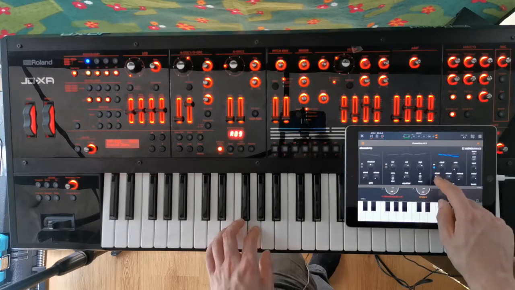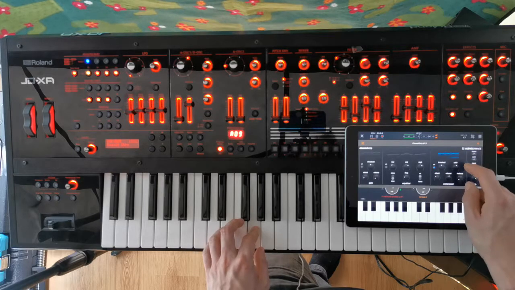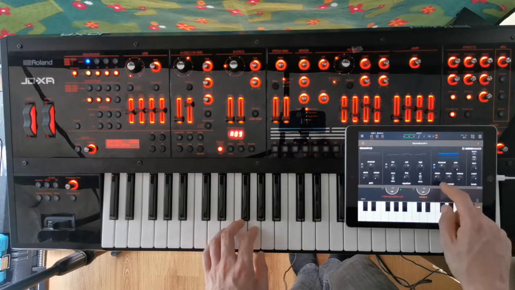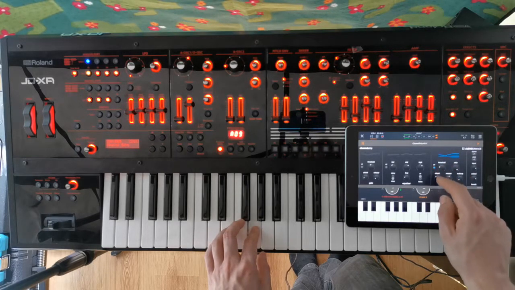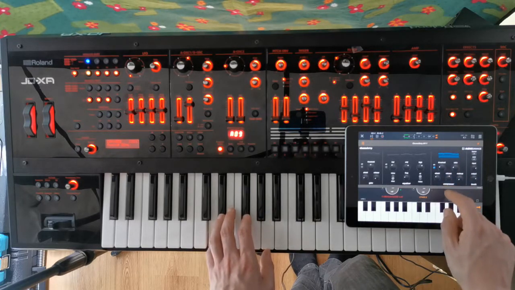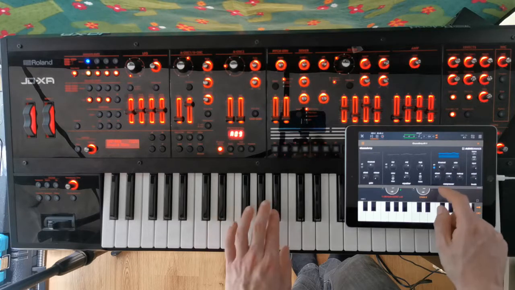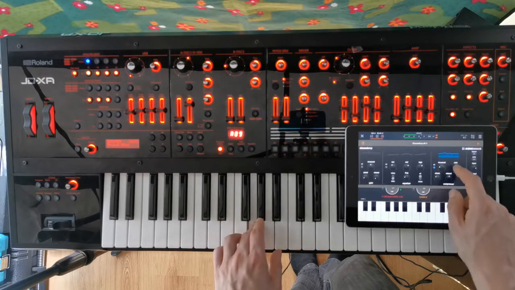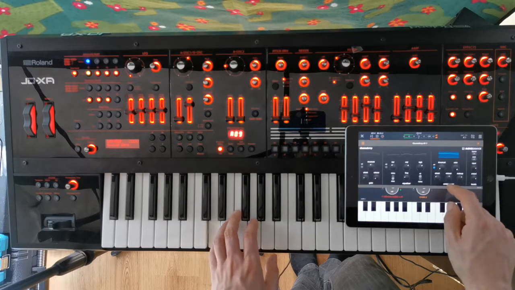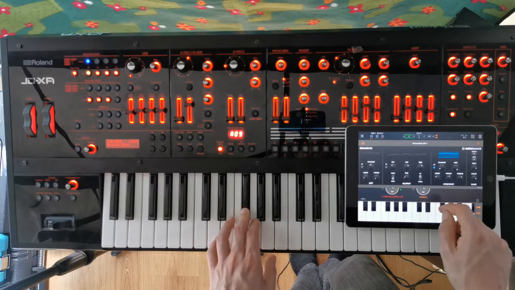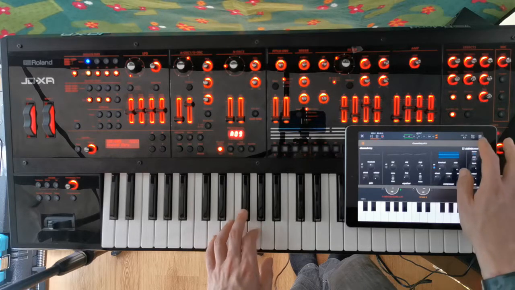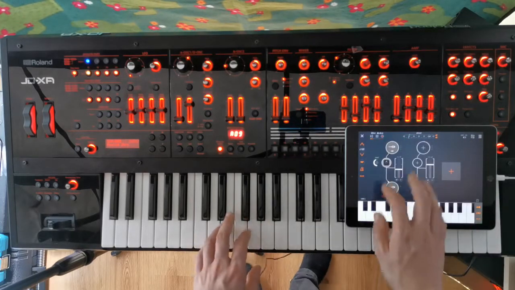And a compressor. So it was handy to have a little channel strip to use.